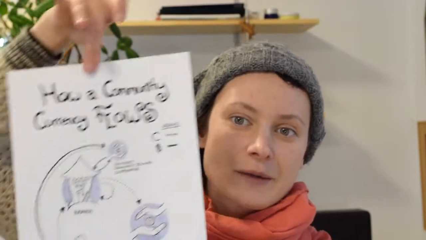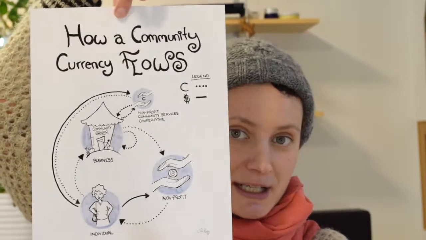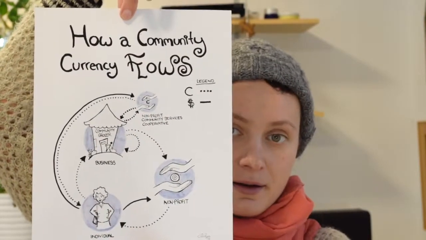So let us please pull out our little handout sheet, and we're gonna go through how seed stock community currency circulated through the community. So I'm gonna give you guys a little minute to do that. And if you don't have the sheet, as I said, just minimize this video and listen to me talk, but be looking at the handout sheet.